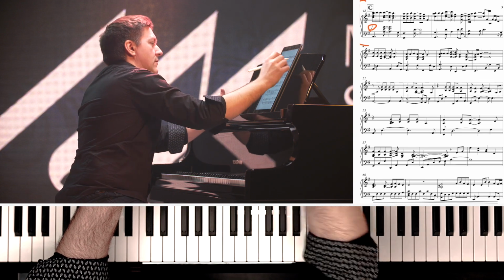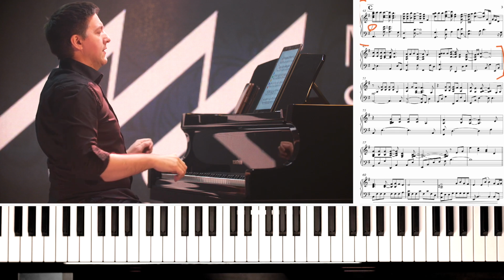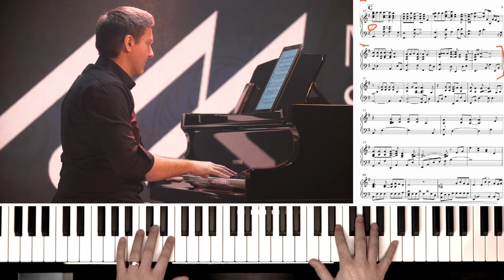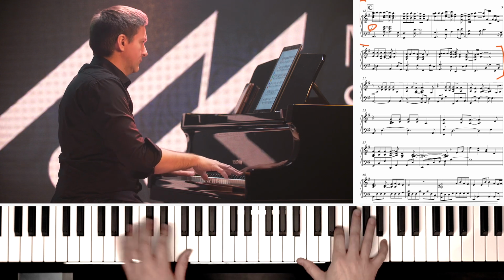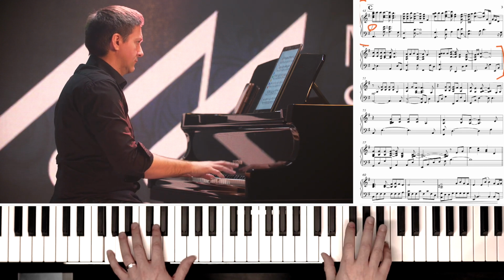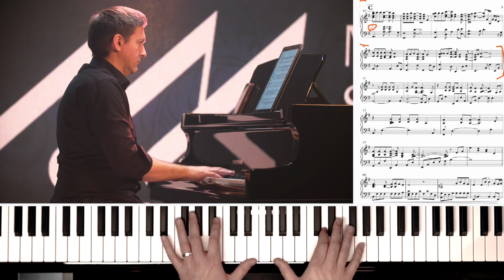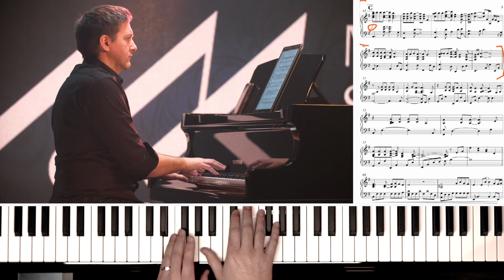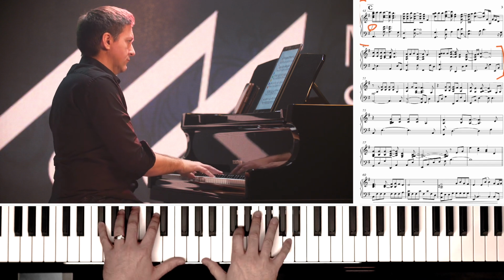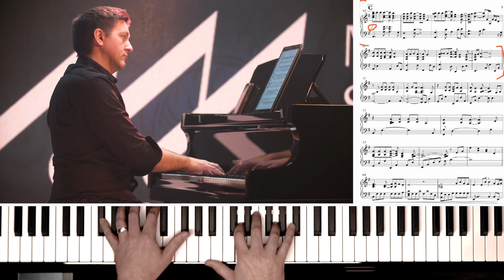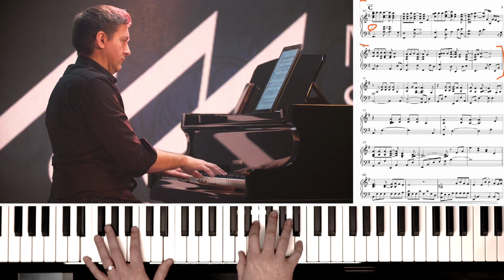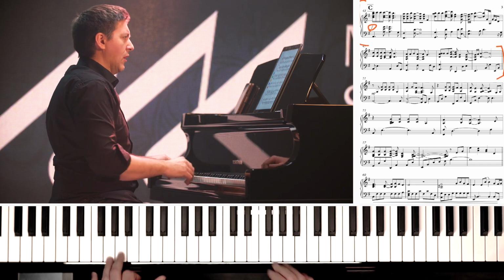That really is the main theme of the chorus. So let's try that at half speed now, and I'll start right at the top of the chorus. Why don't we do that once more?